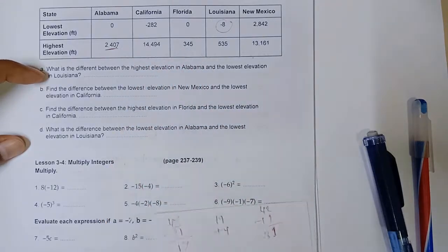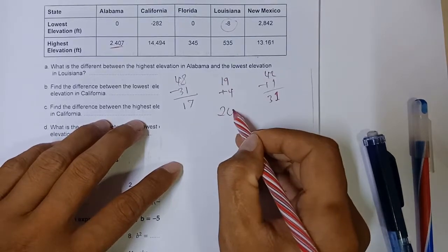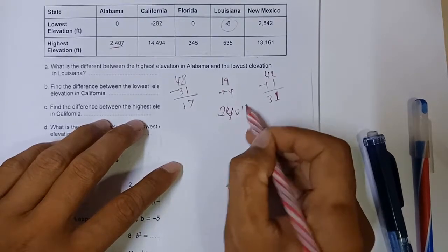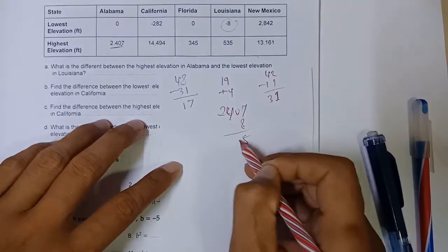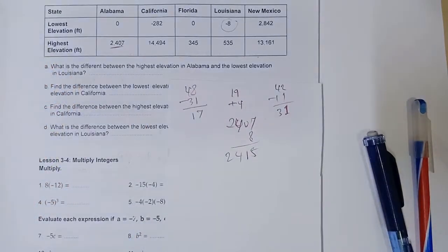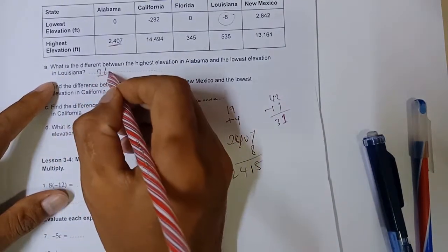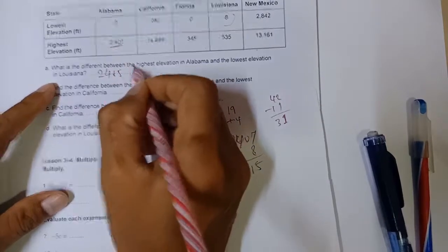So you have 2407 plus 8, you got 2415 feet. You have this, 2415 feet.